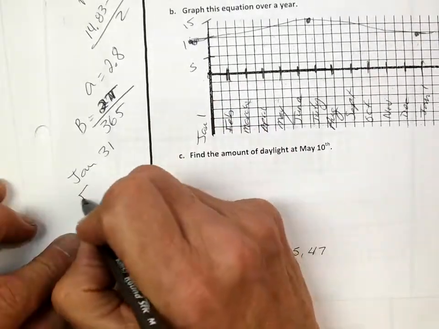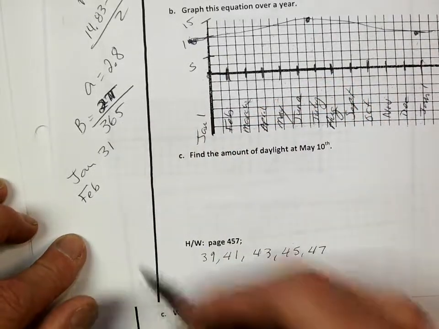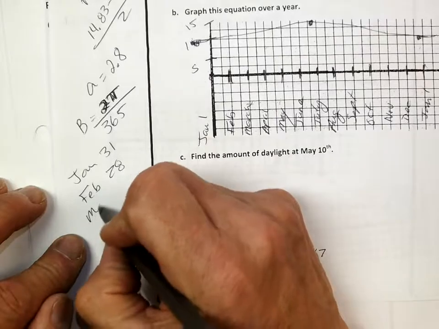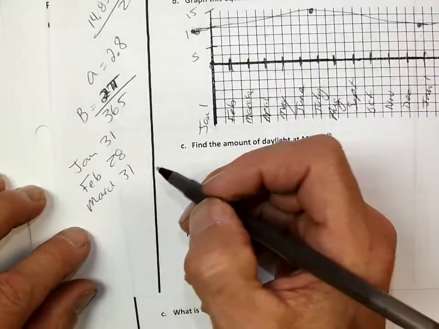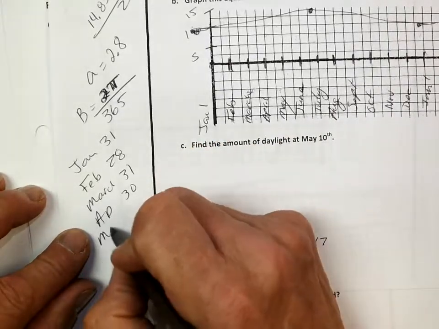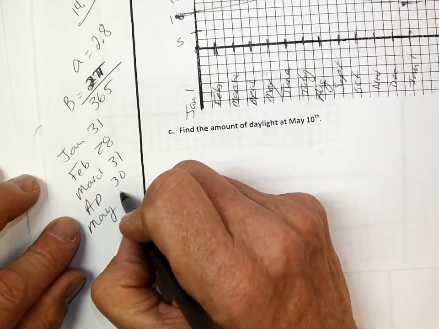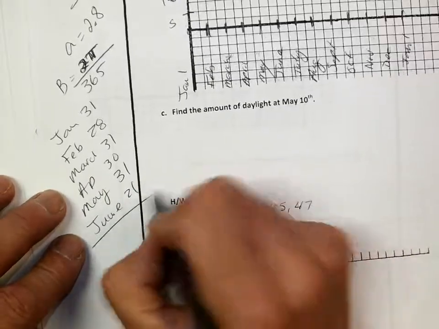How many days are in February? 28, unless it's a leap year, but we're not going to count a leap year. March, 31. April, 30. May, 31. And then we're going to June, 21, because that's when we want.